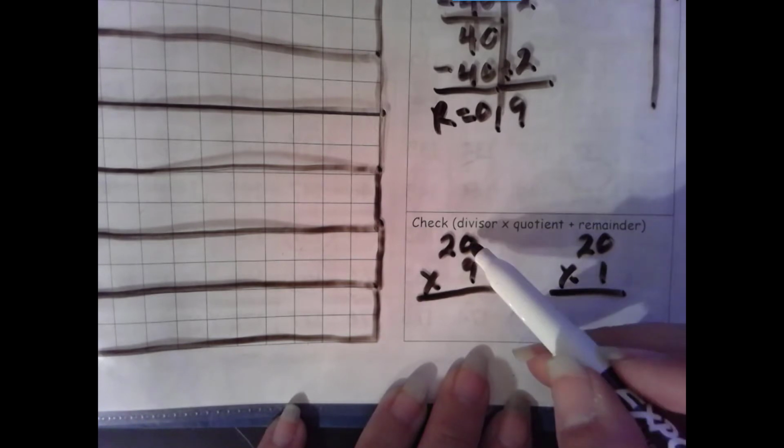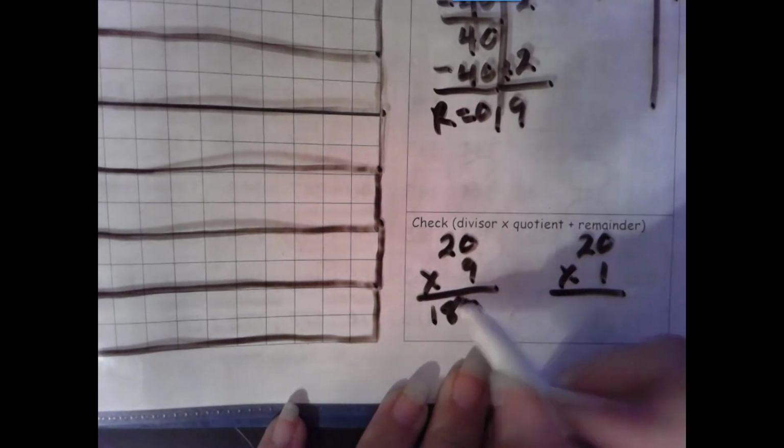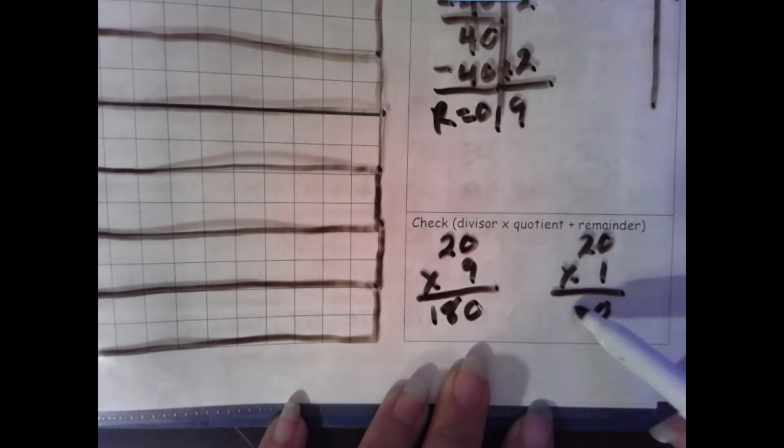Since the remainder is 0 and the identity property of addition says it's going to stay the same, I don't really need to add the 0. Okay. So here, 9 times a placeholder is a placeholder, and then 9 times 2 is 18. Here I have the identity property of multiplication, which means when you multiply by 1, it stays the same. 1 times 0 is 0, 1 times 2 is 2. It stays exactly the same.